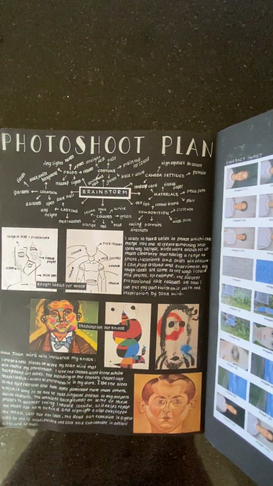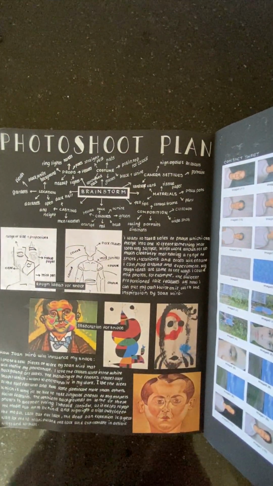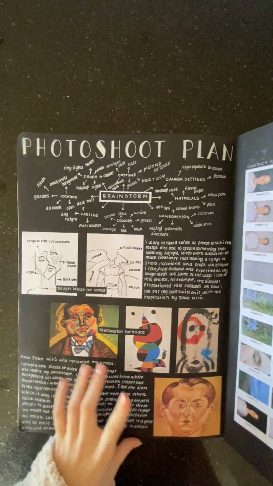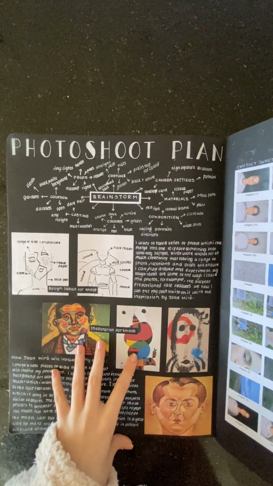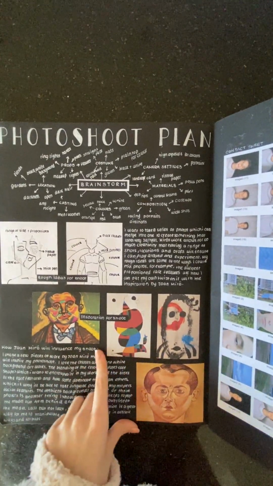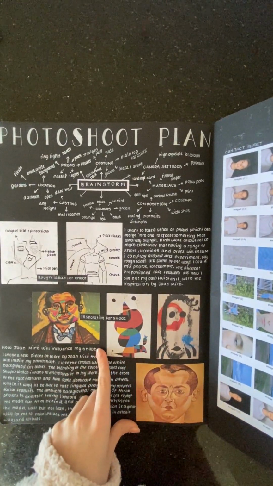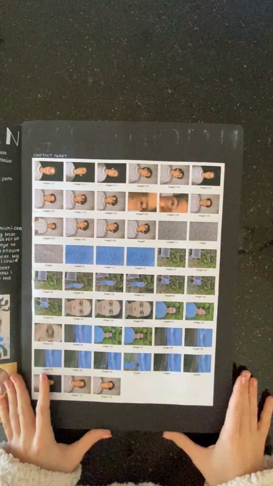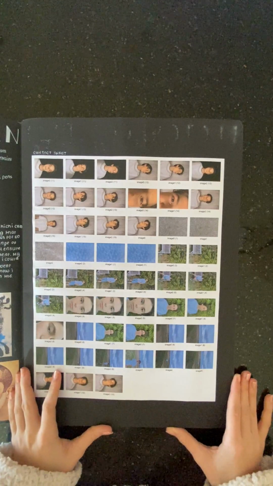I then did my photo shoot plan. So I was just going to do some simple portraits, which you can see changes as I did my photo shoot, but my initial idea was to do some portraits because I found these pieces of work that he did, which I quite liked. But yeah, I did my photo shoot and ended up doing a range of different shots.